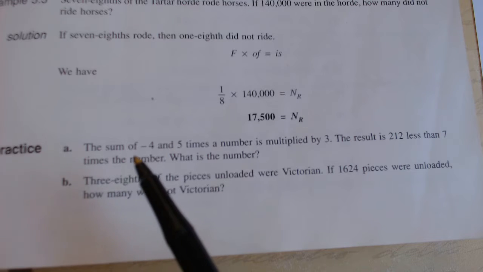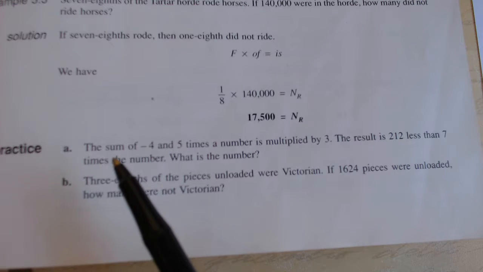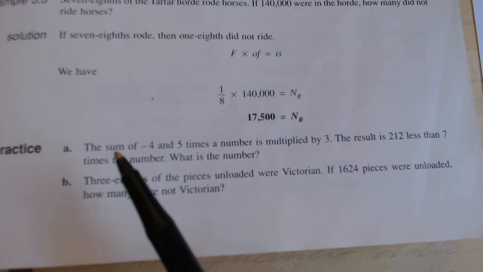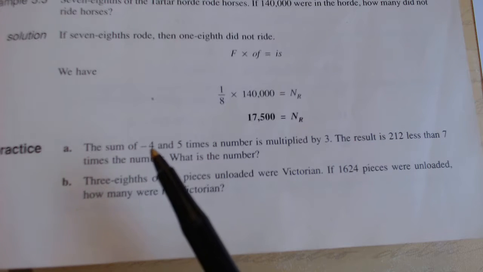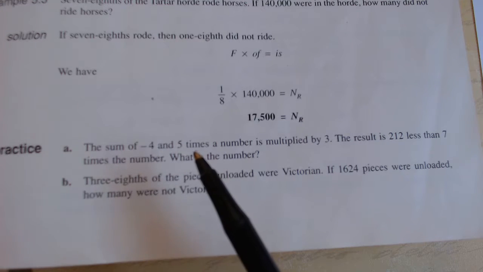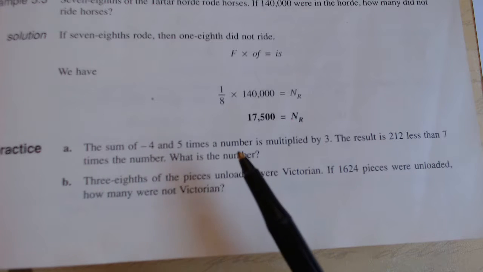They tell us the sum of. When we see the sum, we should know that we're dealing with an addition problem, and there's at least two players. We've got the sum of negative 4 and 5. Alright, so they tell us exactly how many with that and. So we've got the sum of negative 4 and 5, 5 times a number.